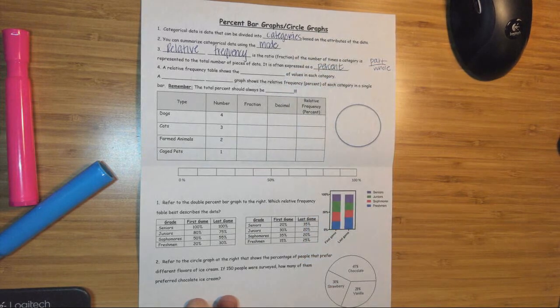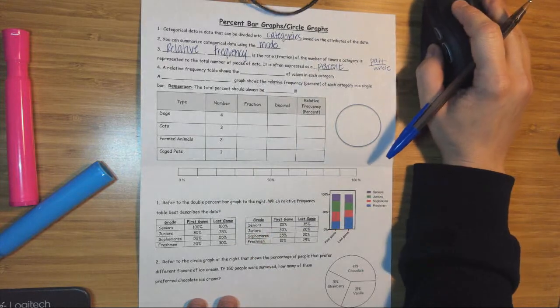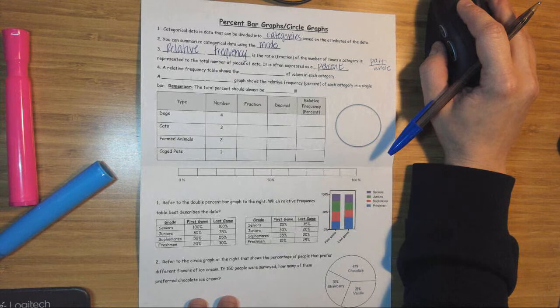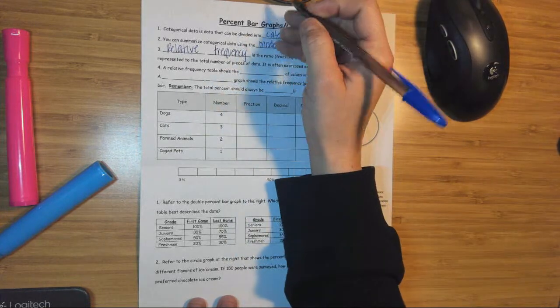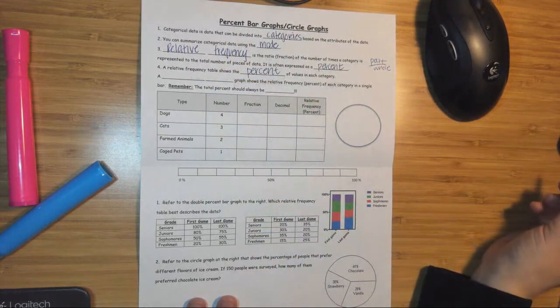A relative frequency table shows the percent of values in each category.